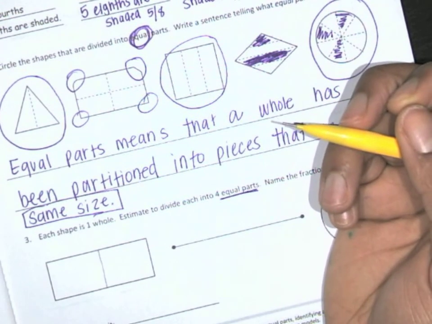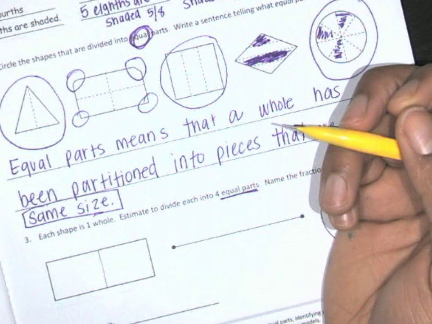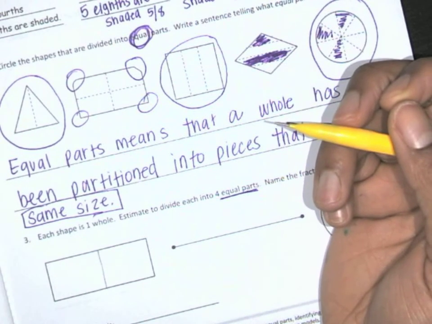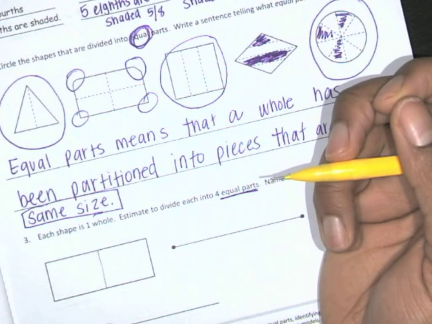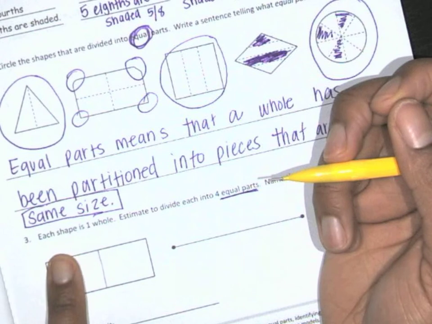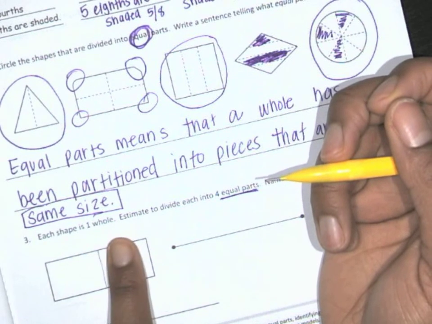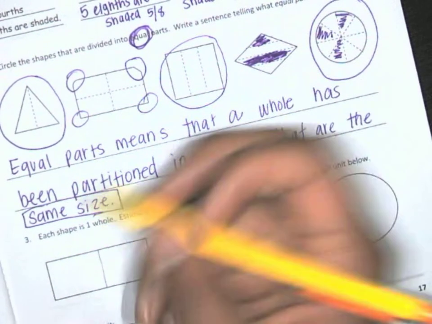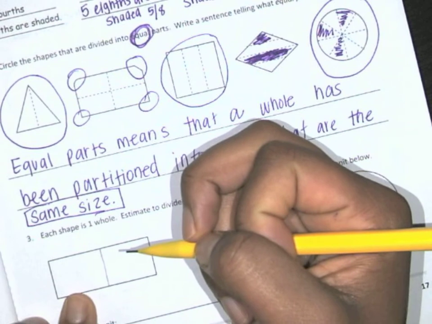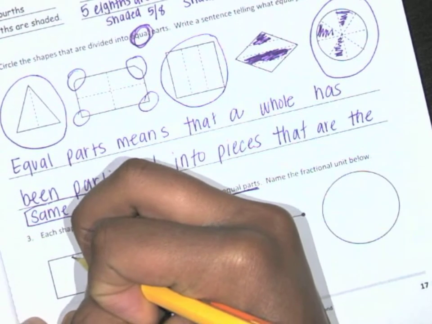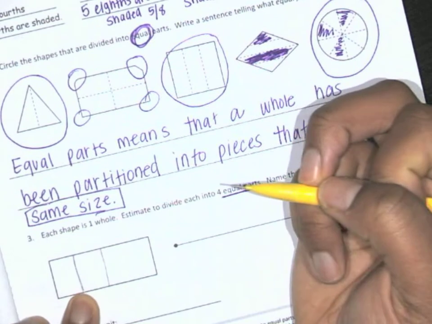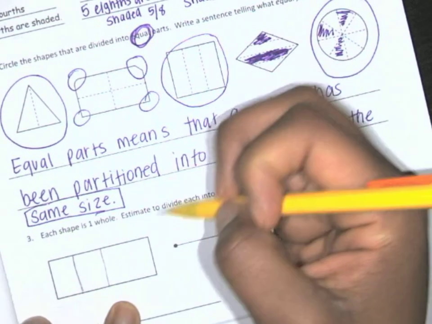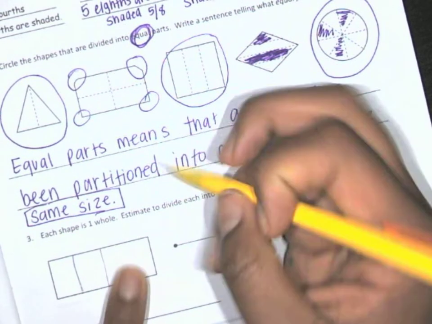So I still need 4 equal parts. Remember, if I'm looking for 4 parts, I'm going to draw 1 less line. So if I need 4 parts, I'm going to draw 3 lines. So I need to draw a line on this side, and I need to draw a line on this side. So I'm going to split this half in half. Okay. And then I'm going to split this half in half.